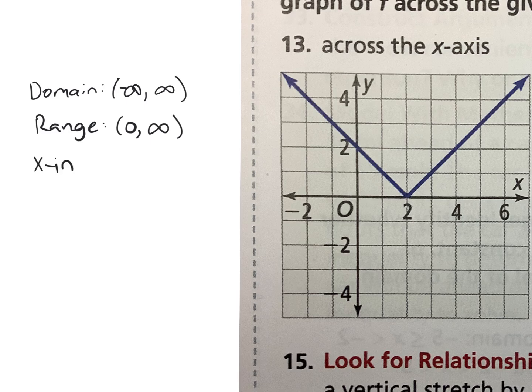Next one, x-intercept. How many x-intercepts do I have? 1. How do I write that? 2, 0. Y-intercept, there's 1, and that would be written as 0, 2. Good.